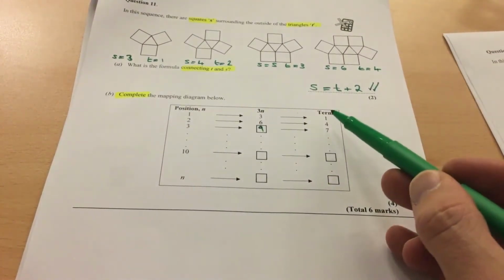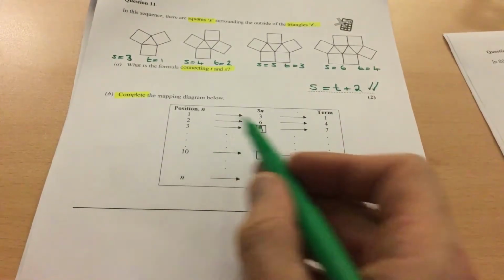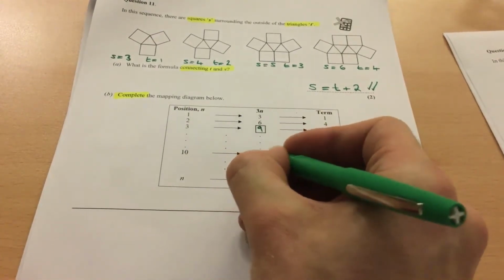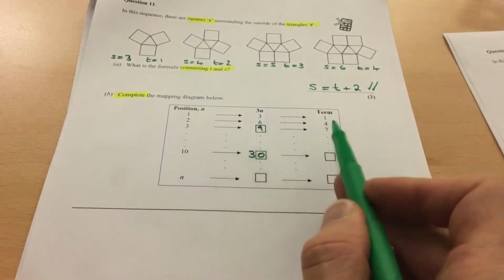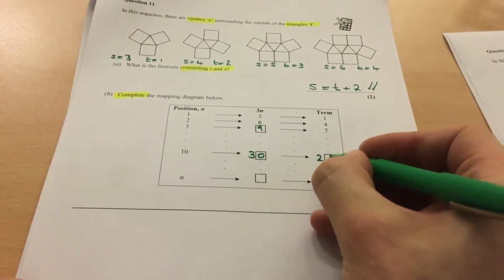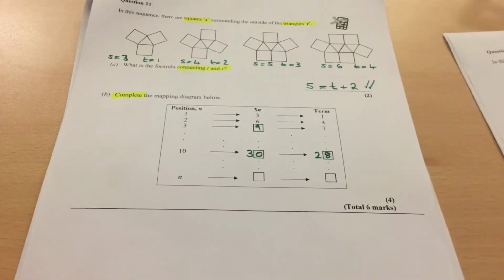And it gets us the final term, 1, 4, 7. So if we're timesing by 3, 10 times by 3, I'll just write outside this box as well so you can see clearly, is 30. And then what we can see, to get from 3n to the term itself, each time we're subtracting 2. So if I subtract 2 from 30, I get 28.